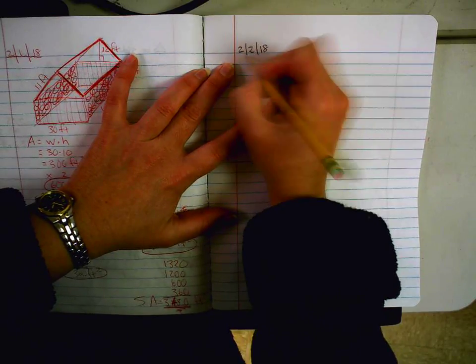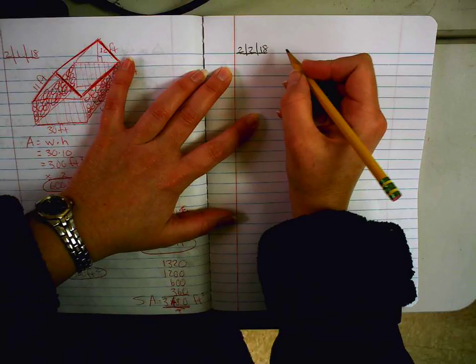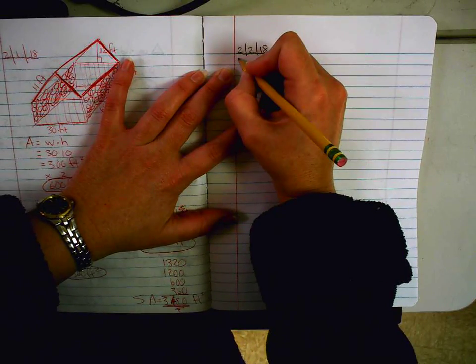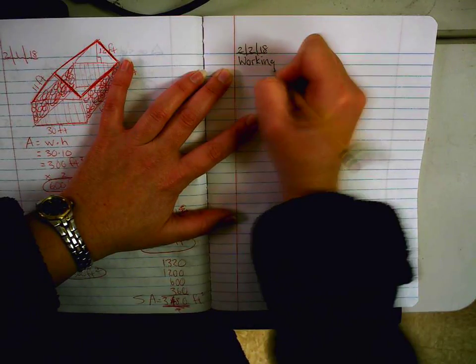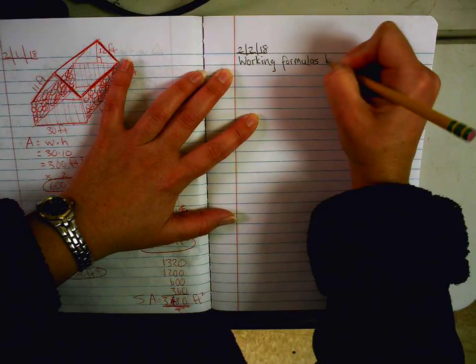Please take notes as I write things down. Today we're going to take formulas and work them backwards. Formulas backwards.